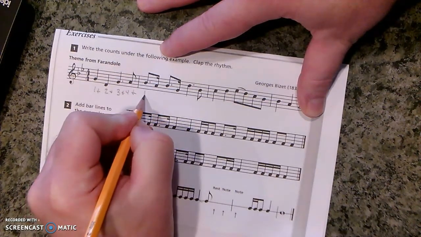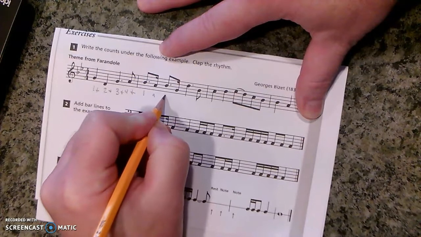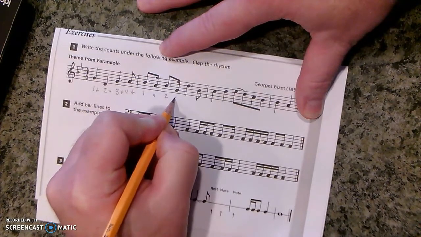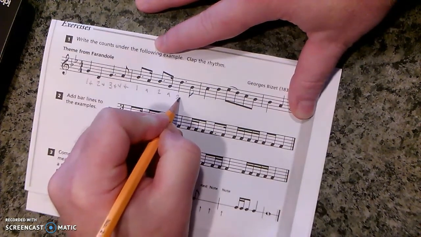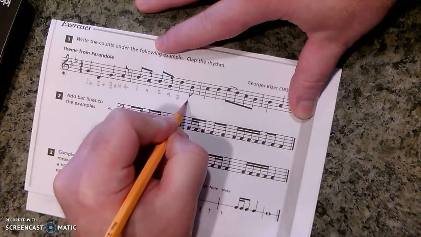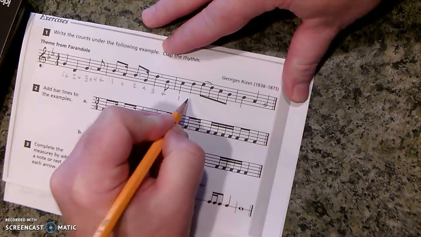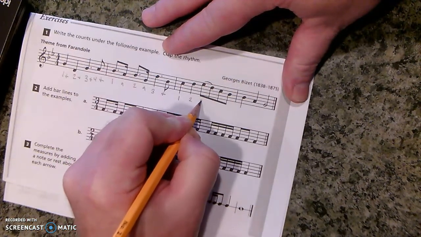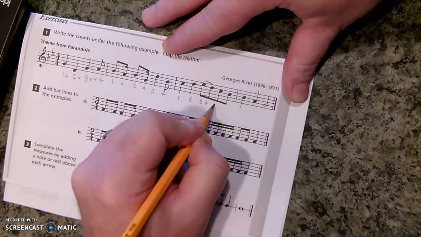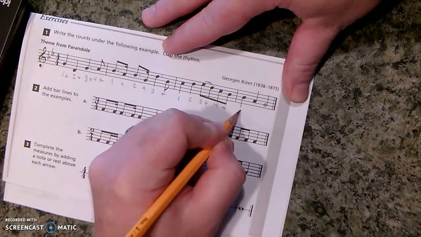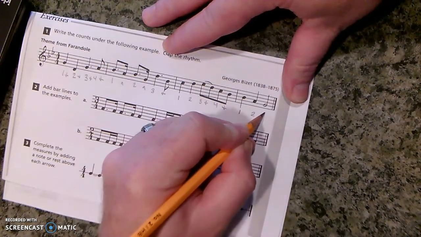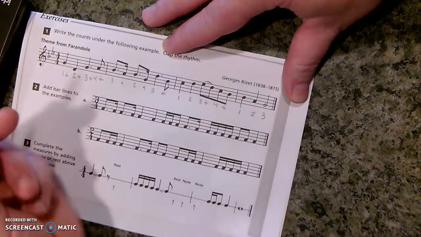So this would be 1, 2, 3 and 4 and. That's on the end of 4. Then 1, 2, 3 and 4 and 1, 2, 3, 4.